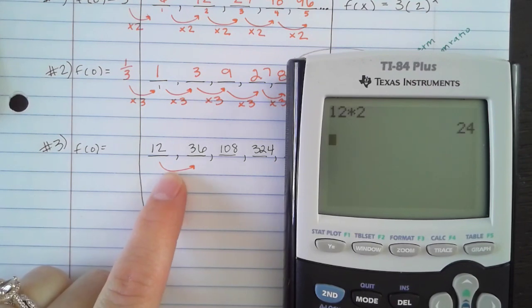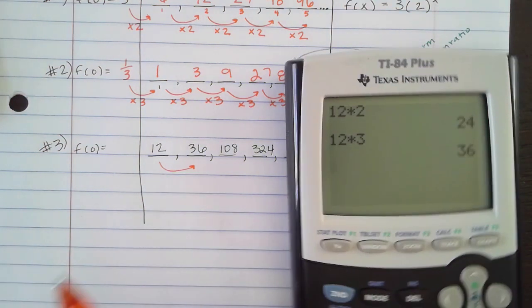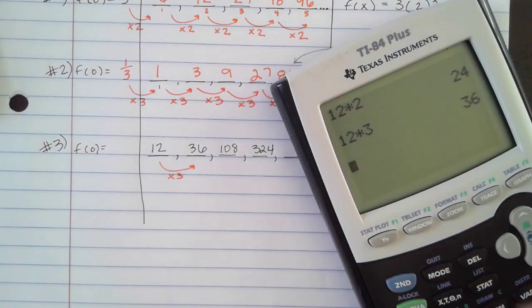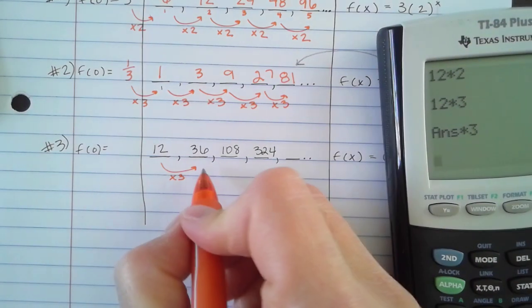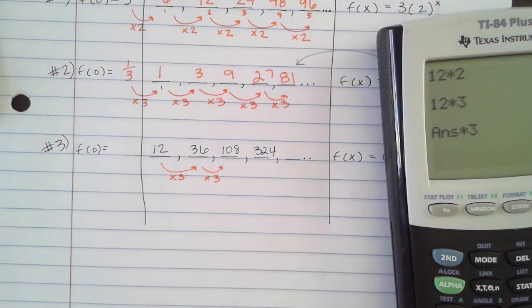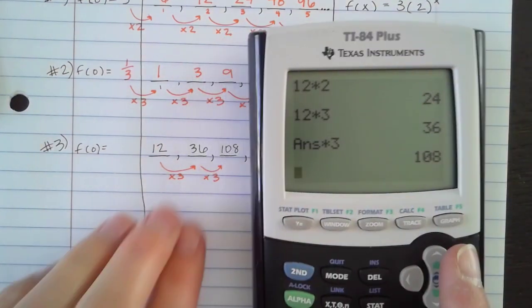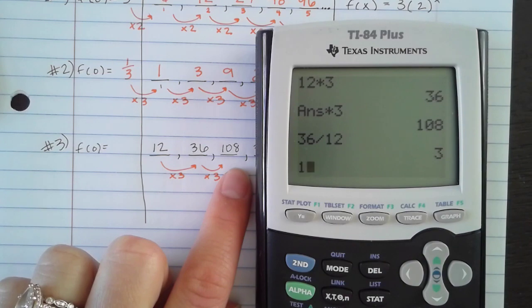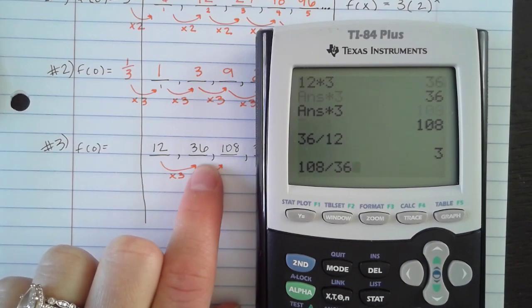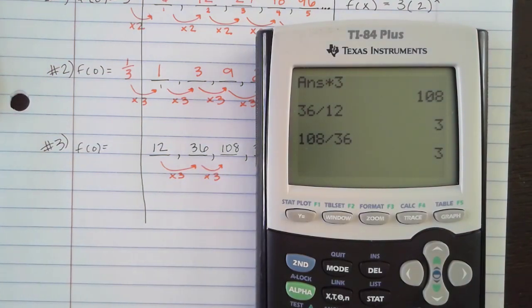Nope, it's not 36. What's 12 times 3? Oh, it's 36. So I could just do that every single time and say, well, if I multiply that by 3. Yep, multiply by 3. So you could do a guess and check, or you could also just take those two numbers and divide it and go backwards. So 36 divided by 12 is 3. 108 divided by 36 is 3. So it gives you those numbers either way.